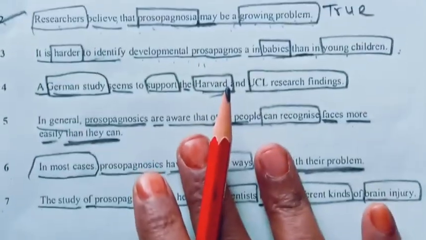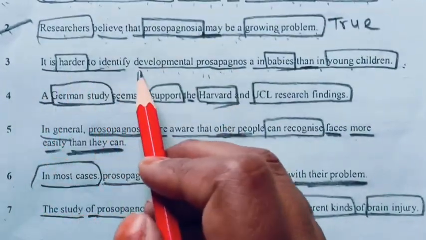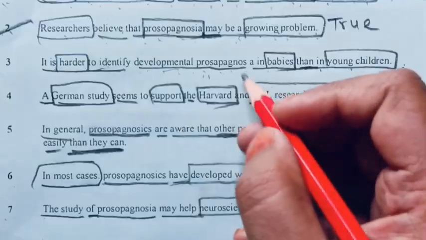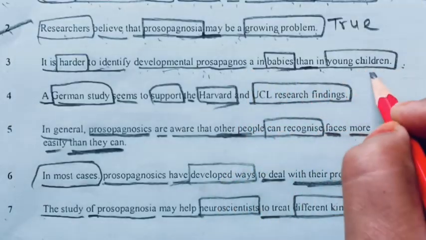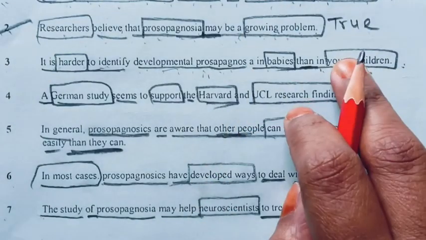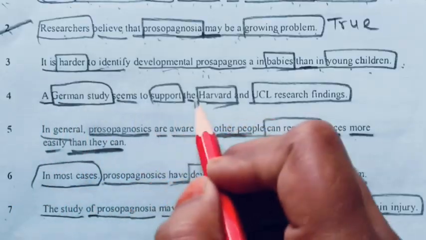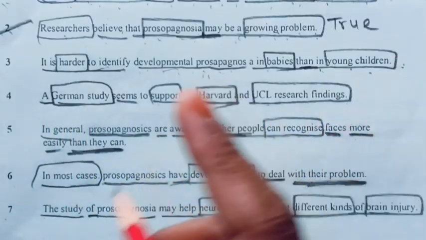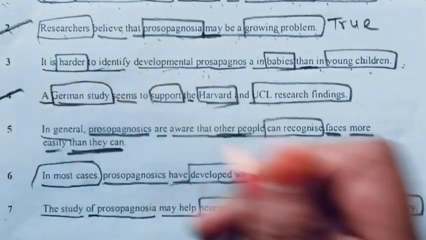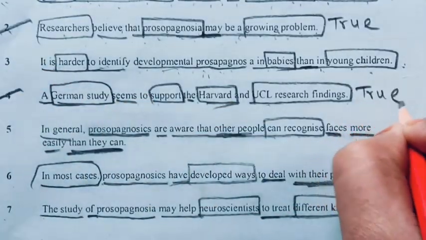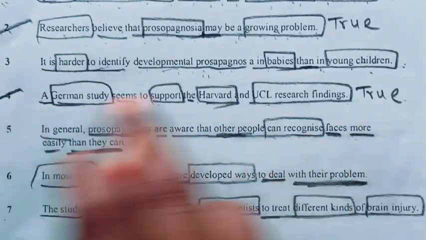So we have not seen anything regarding that it is harder to identify developmental prosopagnosia in babies than in young children. We have not seen anything regarding this. Okay. Number 4. A German study seemed to support the Harvard and UCL research finding. Yes, this thing we have seen in the same paragraph only. So that's why we will write true in front of 4 in our answer sheet.